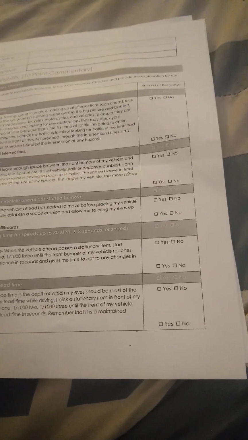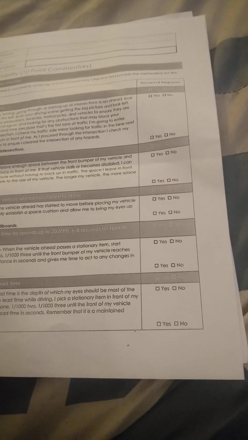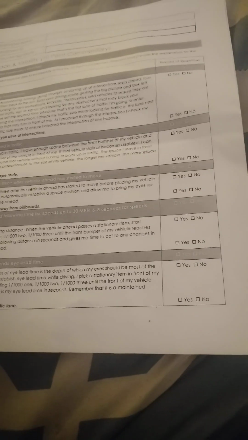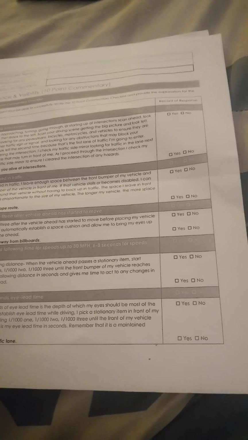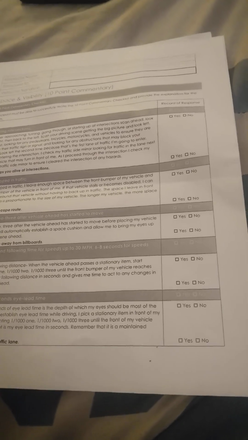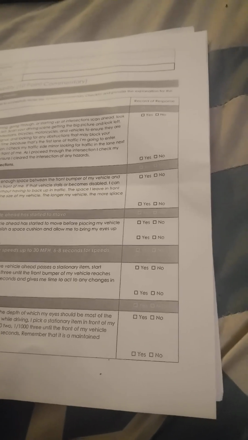Number 5, 8 to 12 seconds eye lead time. Why? It centers the car in traffic. 8 to 12 seconds eye lead time is the depth at which my eyes should be most of the time while driving. To establish eye lead time while driving, I pick a stationary item in front of my vehicle and start counting 1001, 1002, 1003 until the front of my vehicle reaches that item. That is my eye lead time in seconds. Remember that it is a maintained depth of vision.